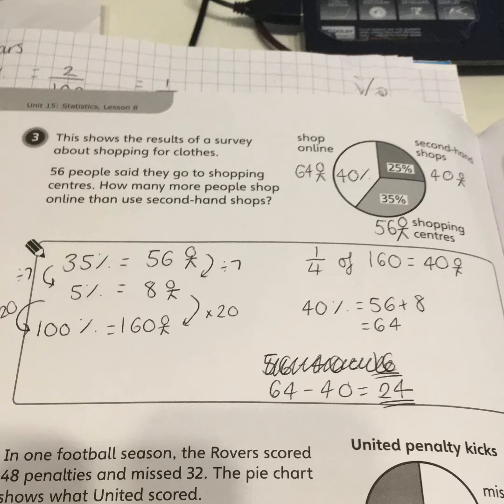Lovely. Let's go through the answers for number 3 then. So, gather your facts first of all. You know that second-hand shops are 25%, shopping centres 35%. So, I add these together, take it away from 100, and I know that shopping online must be 40%. Okay, I'm happy now. I've labelled my pie chart. Now I can have a look at the question properly.